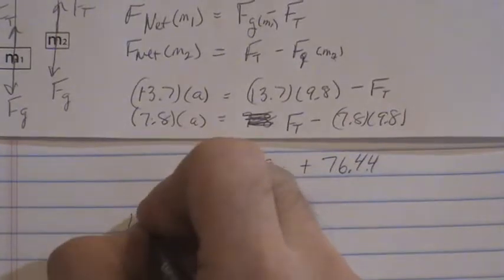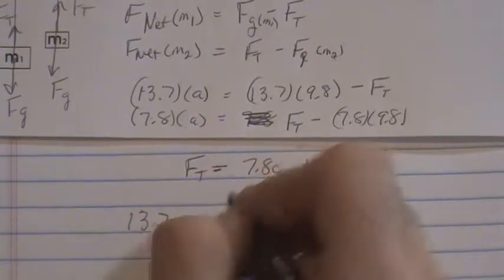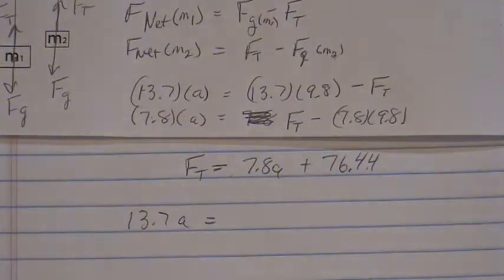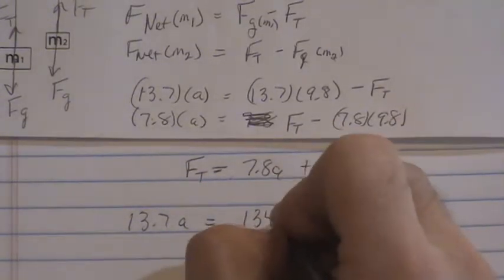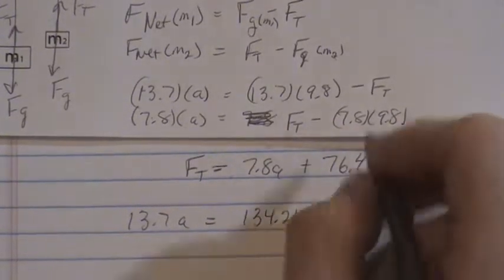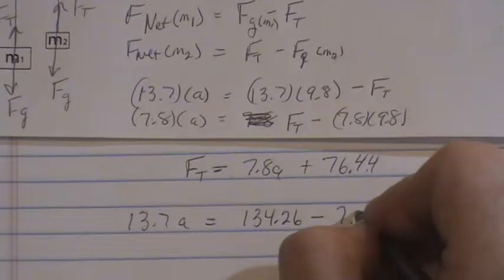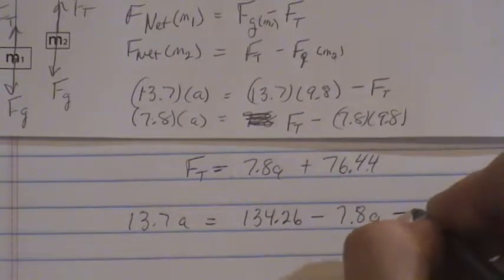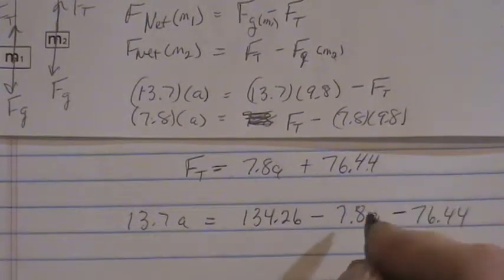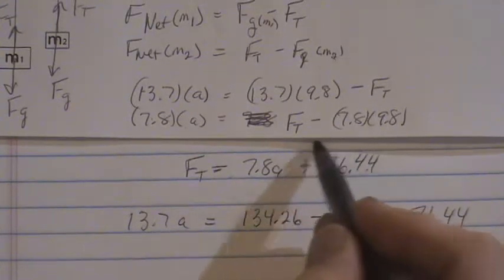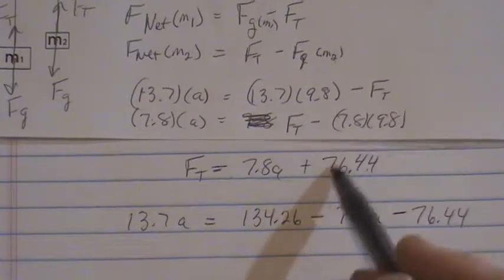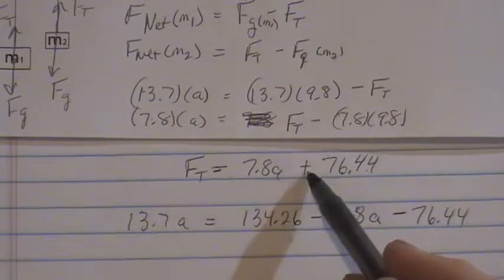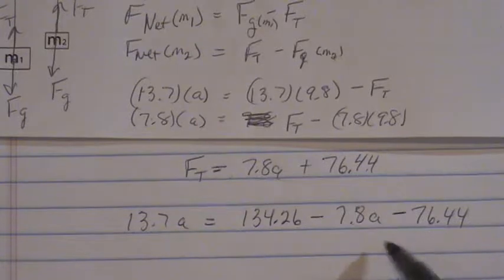So then going up to our other equation, 13.7A equals 13.7 times 9.8, which is 134.26, minus this tension force, so it's minus 7.8A minus 76.44. We're subtracting this whole quantity, which puts a negative sign in front of them. It's minus force tension in this equation, so it's minus this when we do the math. So now it's just algebra.